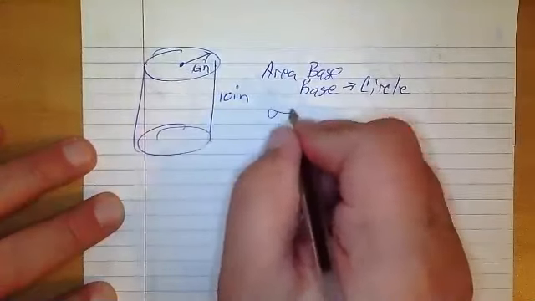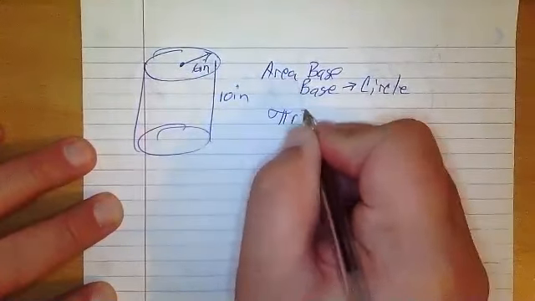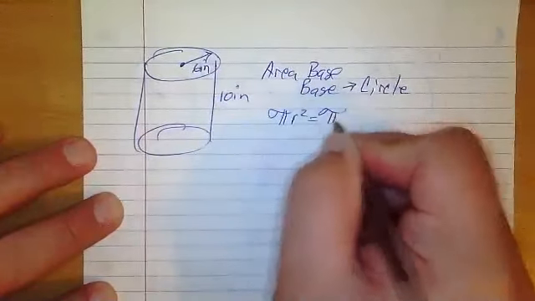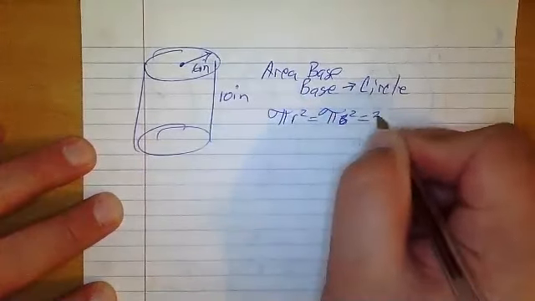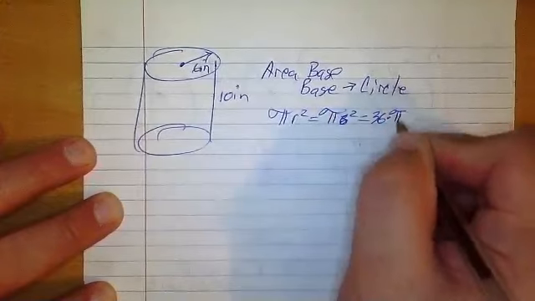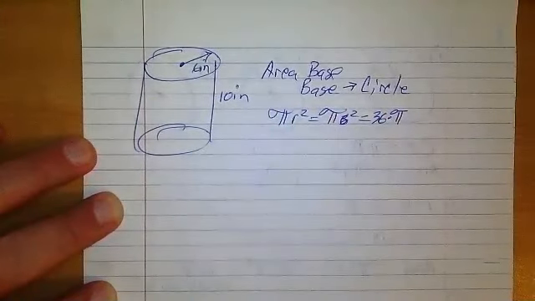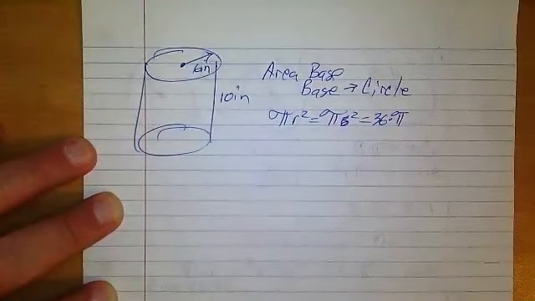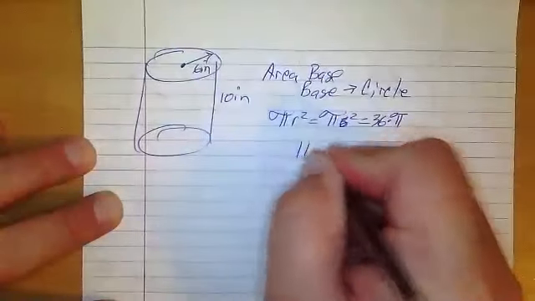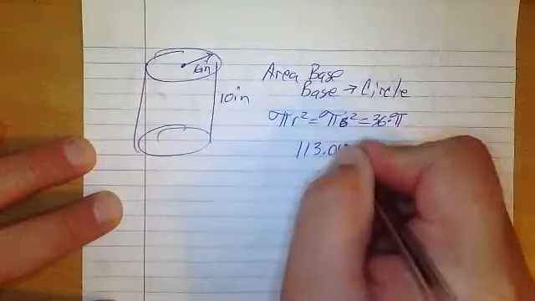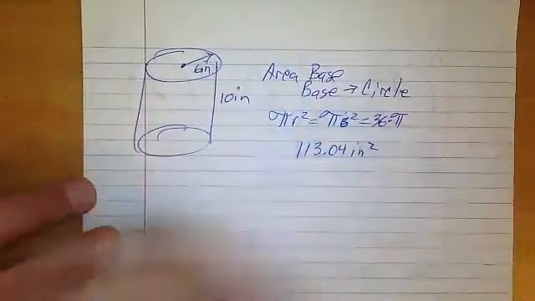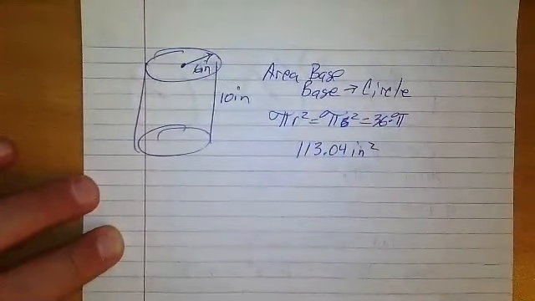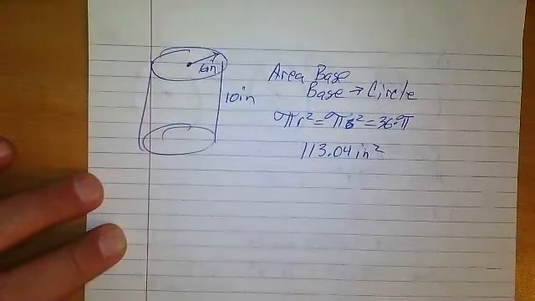So we're going to do pi times r squared, which is pi times 6 squared, which is going to be 36 times pi. And we just had that, didn't we? It was 113.04, right? Yep. So that's 113.04 inches squared. And that's the area of that circle, right?